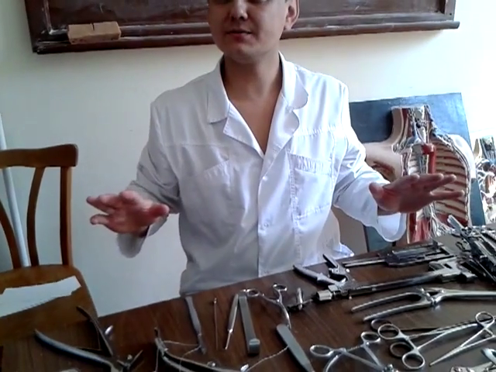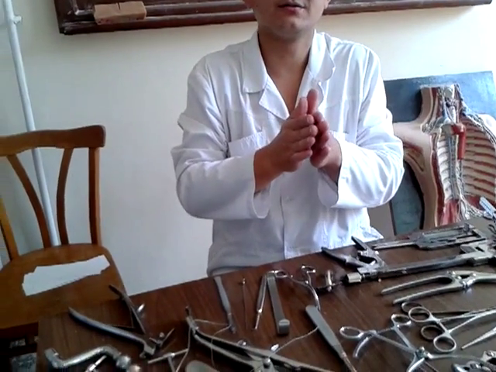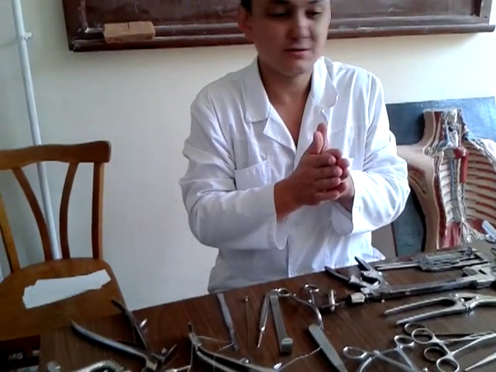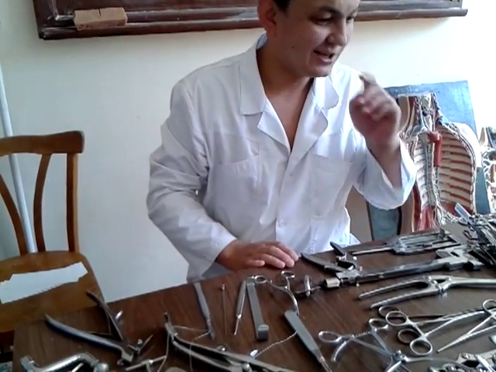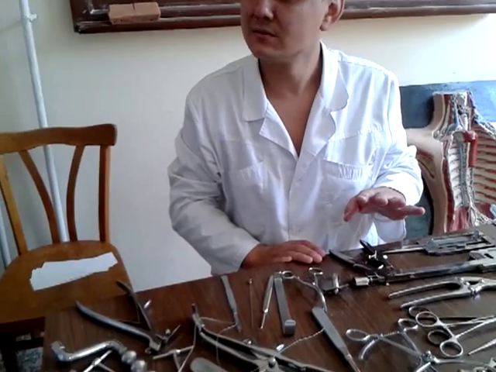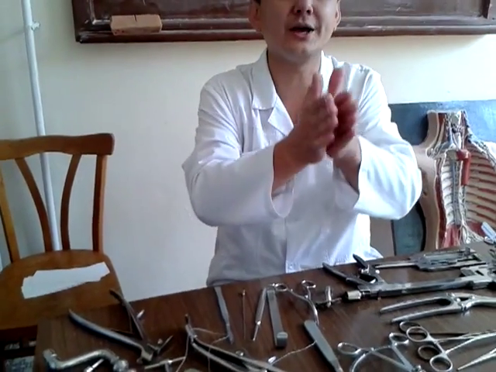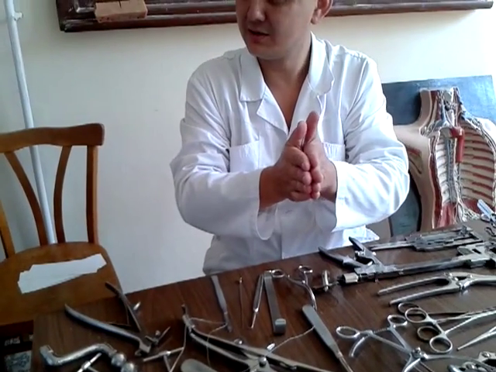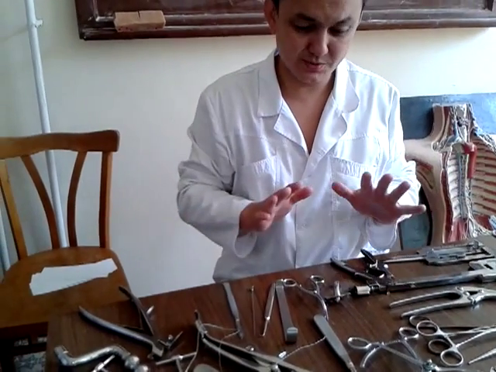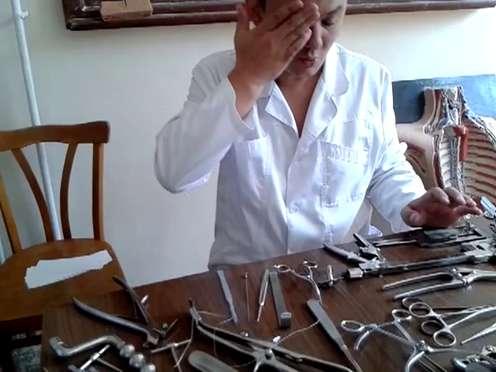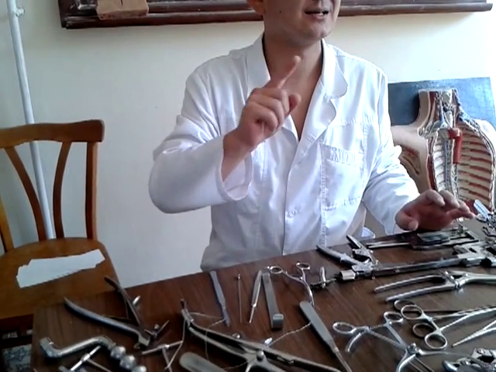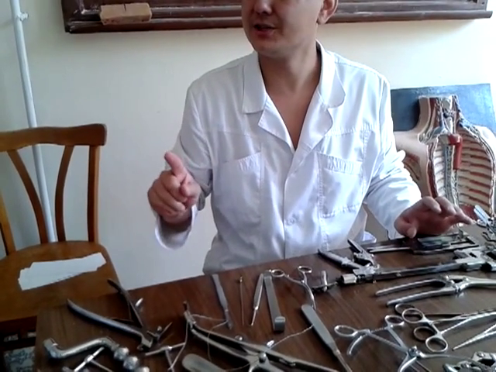In the last group, connection, for connecting tissue, what are they? Needle holder, needles of different types, and threads. All are for connection of tissue. From all these groups, one instrument has its own question.